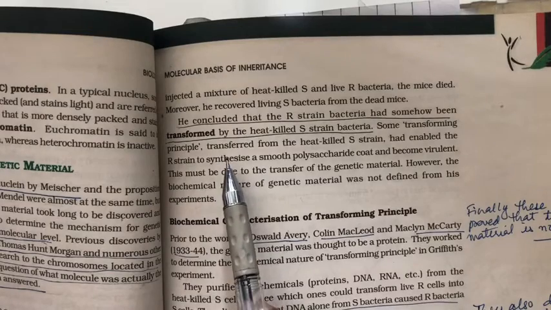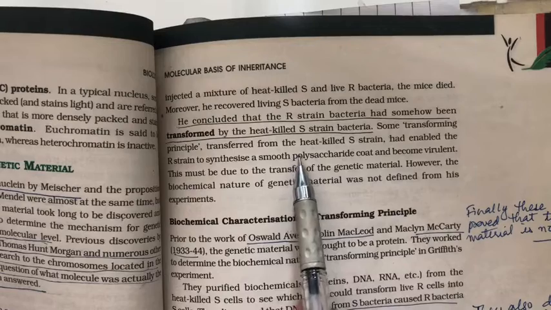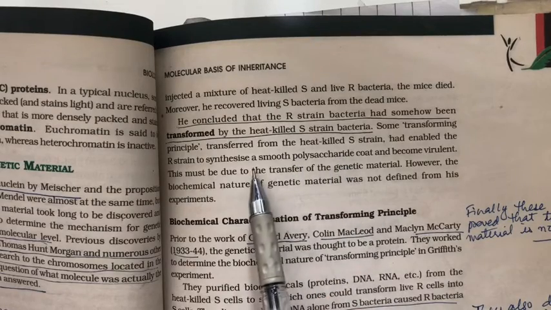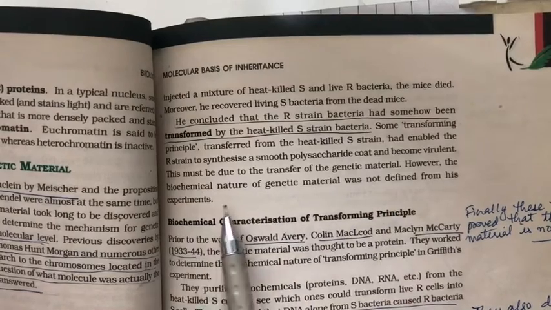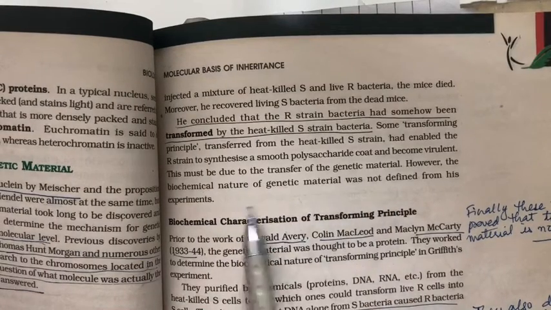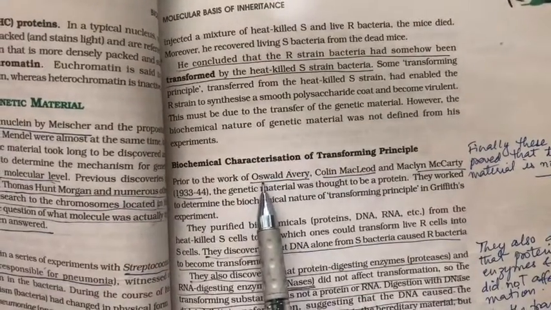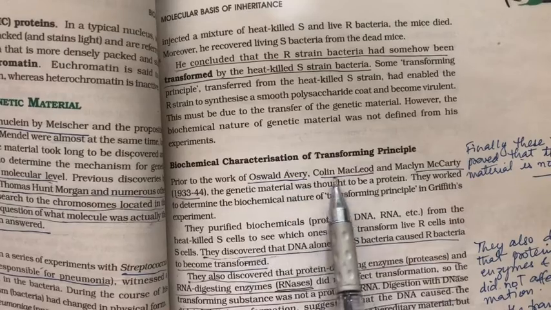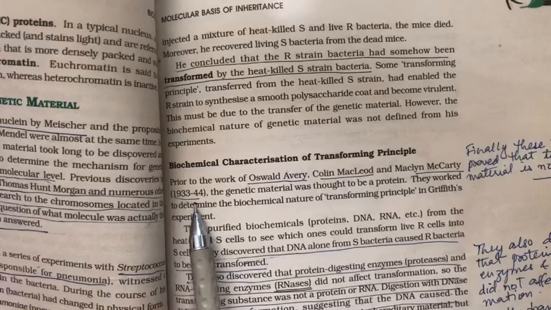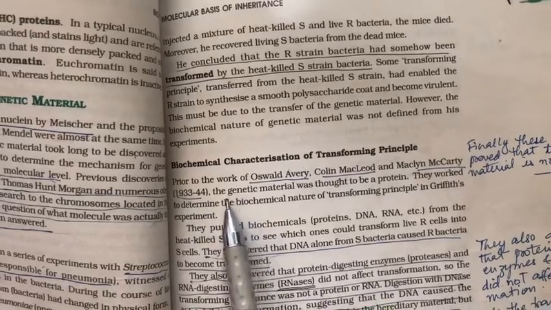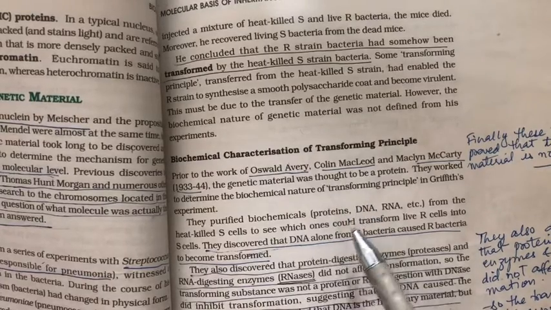Transforming means that the R type of strain was converted or transformed into an S type because of some chemical, but he couldn't say what exactly the chemical was. The biochemical nature still remained unknown. Then came another set of three scientists, Oswald Avery, Colin MacLeod and Maclyn McCarty. That was somewhere in 1933-44. Now they refined the same experiment of Griffith and did it in a better way.